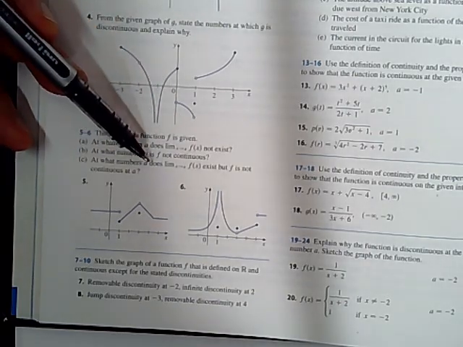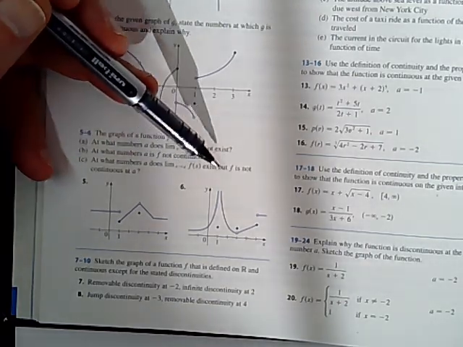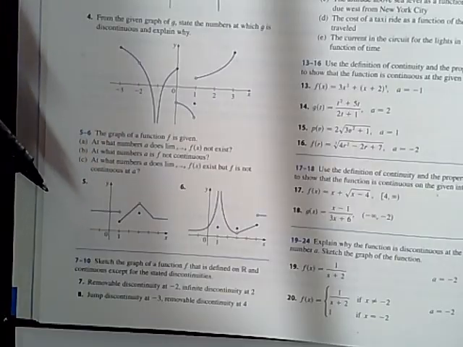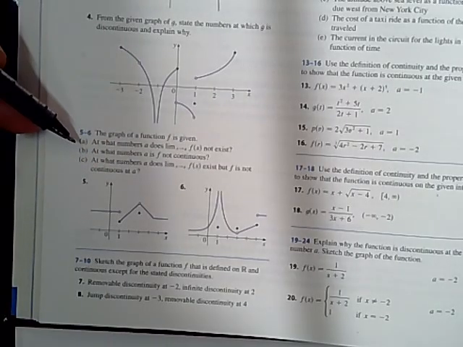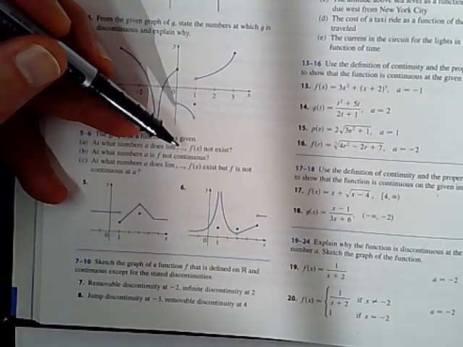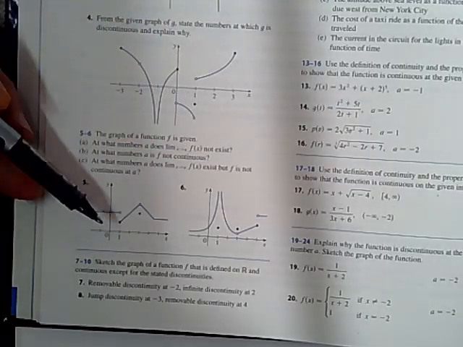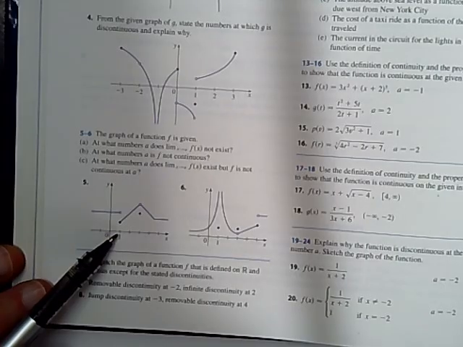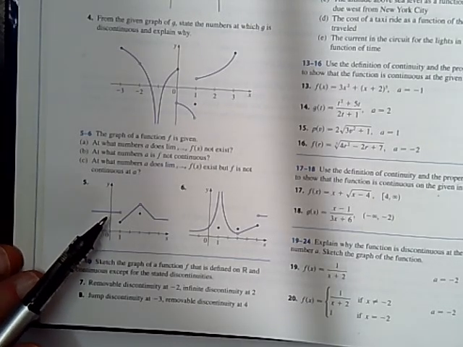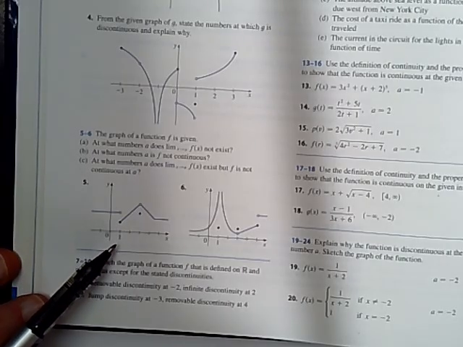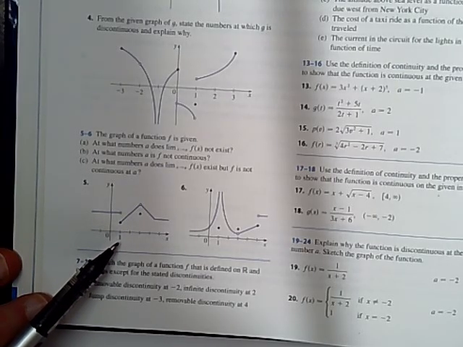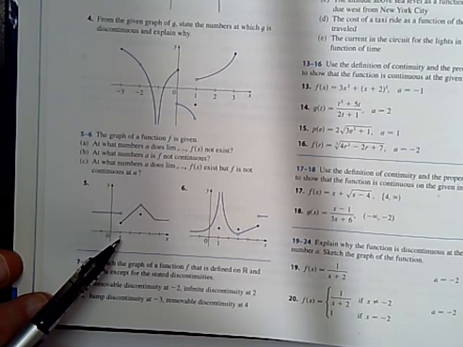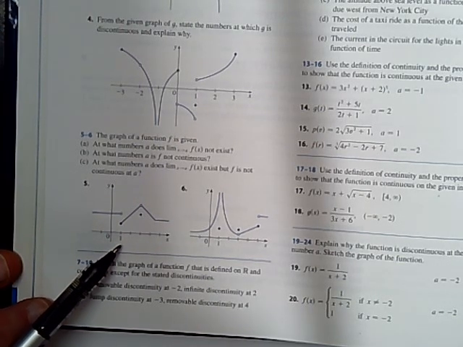And at what numbers a does the limit as x approaches a of f of x exist, but f is not continuous at a? So at what numbers a does the limit as x approaches a of f of x not exist? It seems to me that when you look at a equals 1, there's a jump discontinuity. So the limit is one thing on the left, it's another thing on the right, and because the two sides don't agree, it's discontinuous at 1.